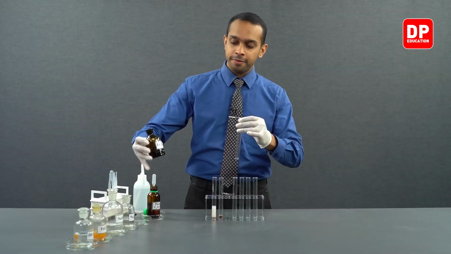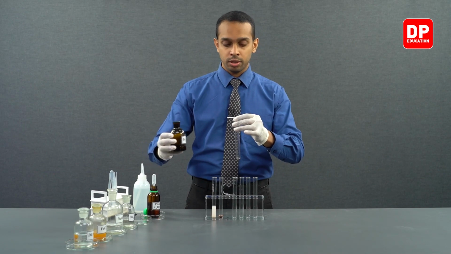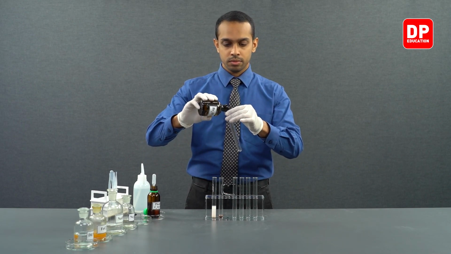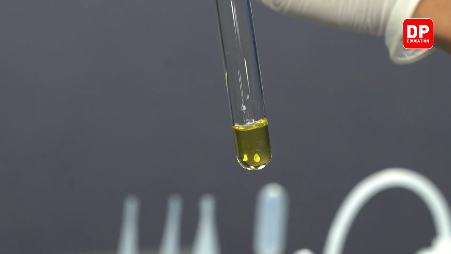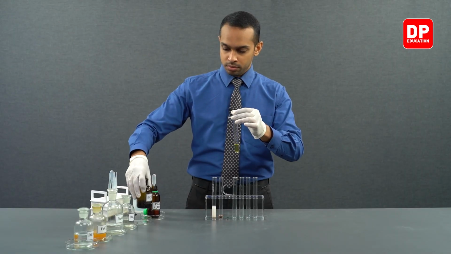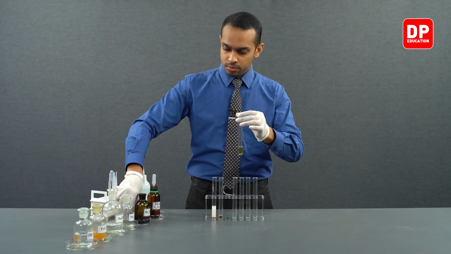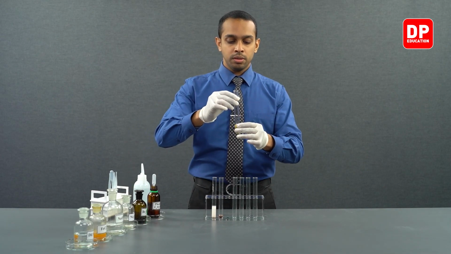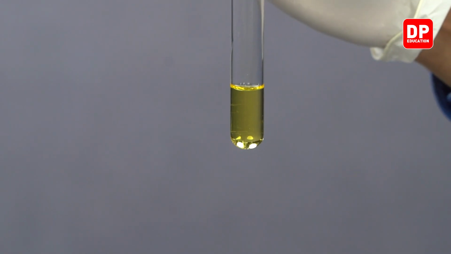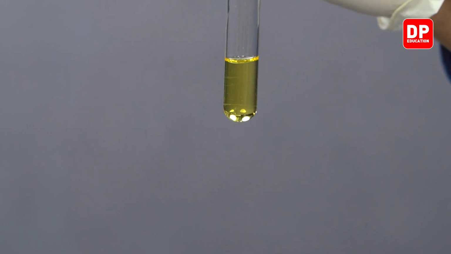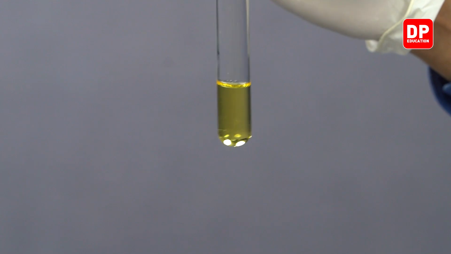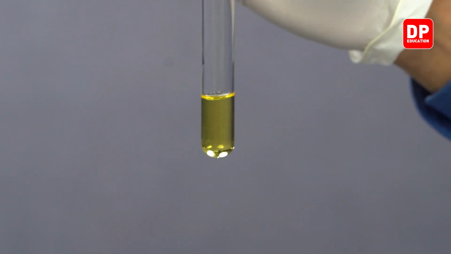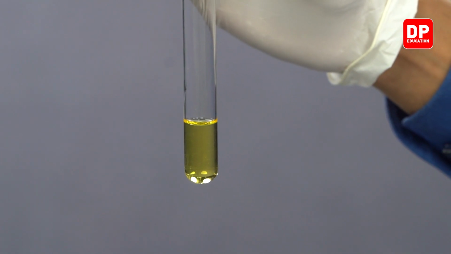Now, we have our bromine water solution. If you take liquid bromine, it will appear brown or red-brown in color. Now, this is appearing a yellow color because we have bromine water here.